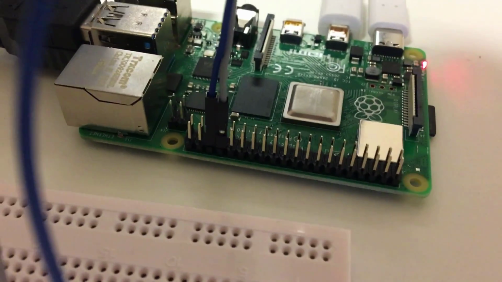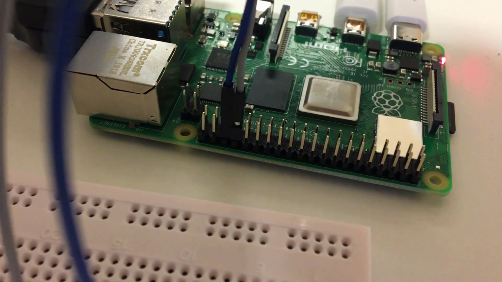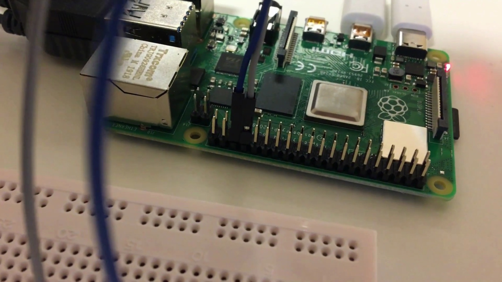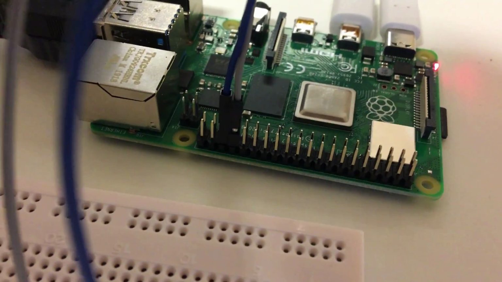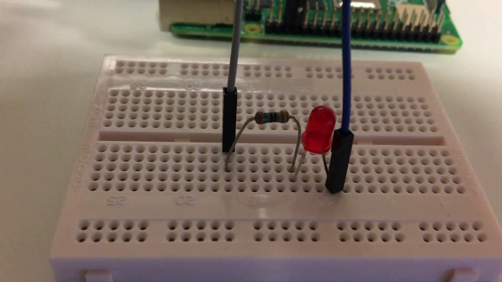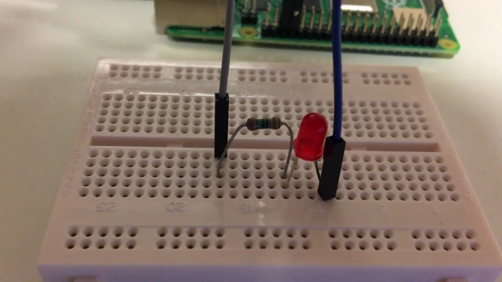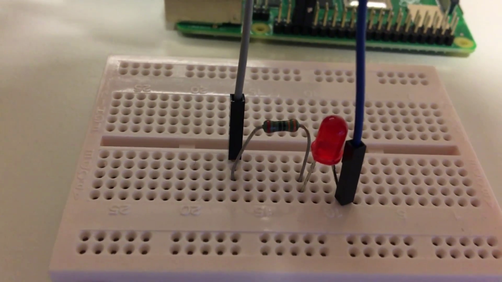I have wired it using this pin. This blue cable is this general purpose input output pin, while the gray one is ground. I have connected it to this basic circuit using a LED and this 270 ohm resistor, like this.